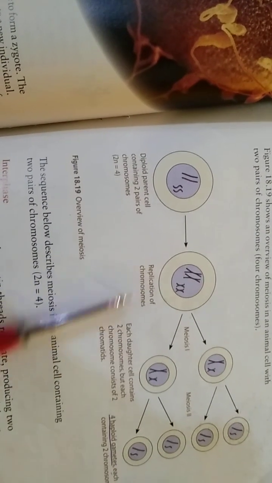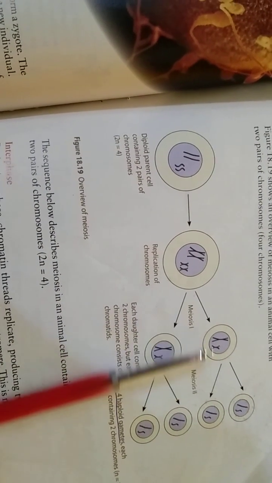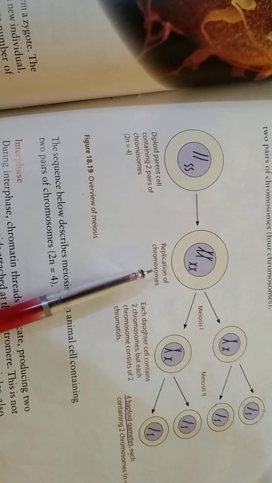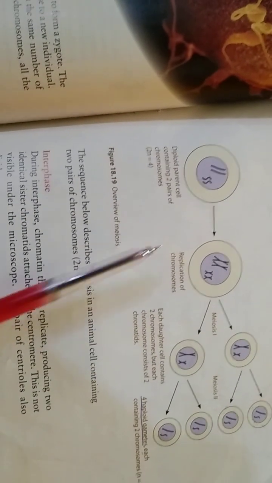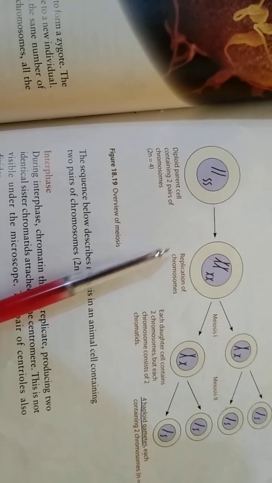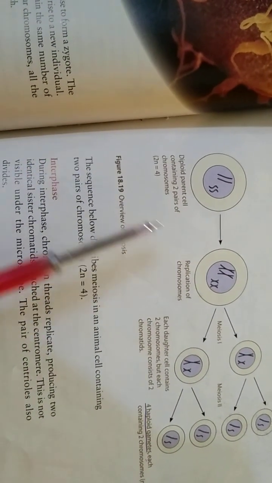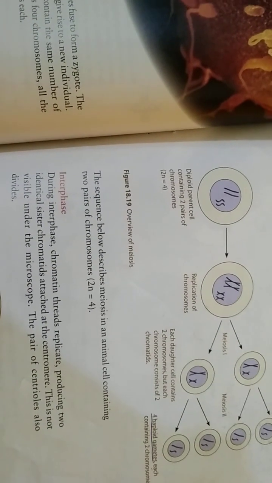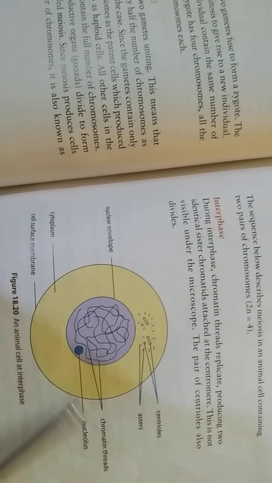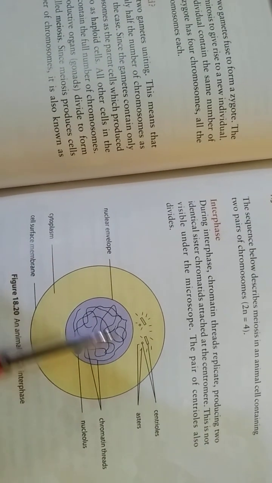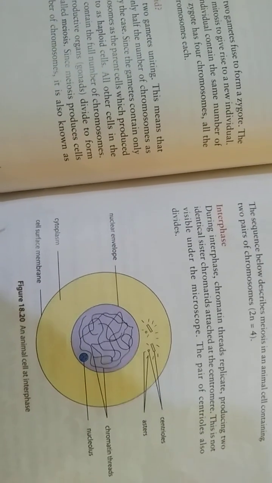Spindle fibers develop, lengthen and shorten, and move to the poles. In interphase, we discuss the parts of the cell, like nuclear envelope, cytoplasm, cell surface membrane, nucleus, centriole, asters, and chromatid threads. This is an animal cell.